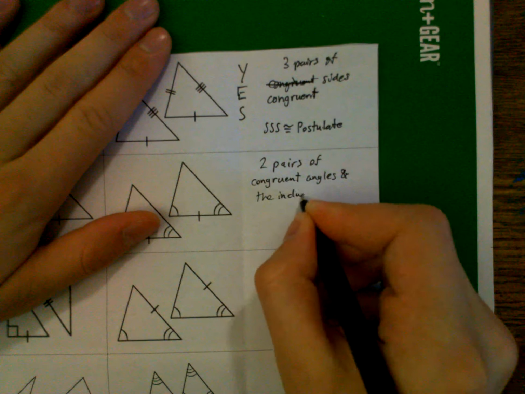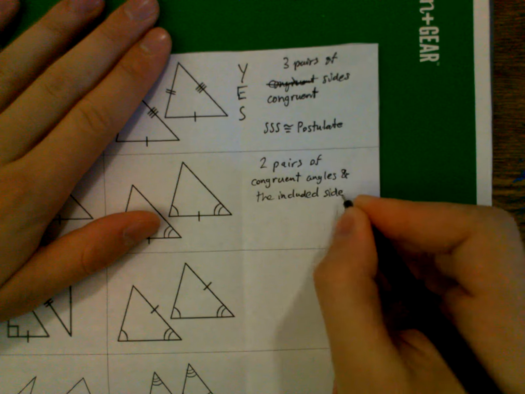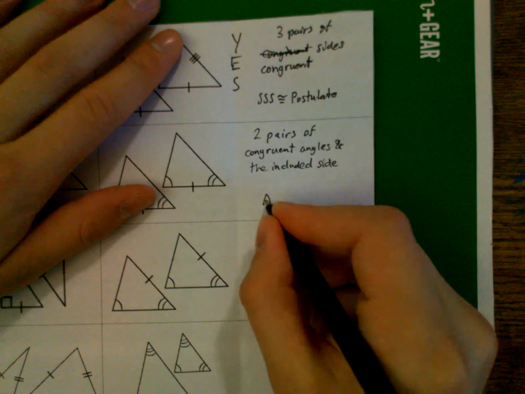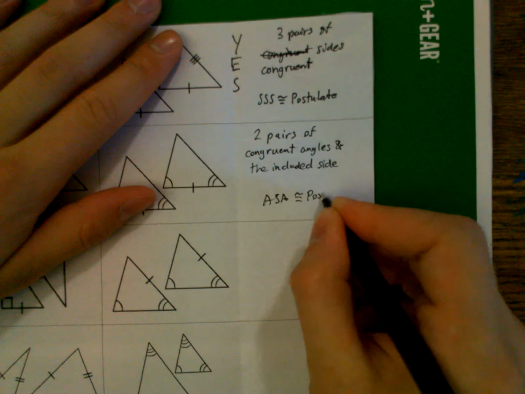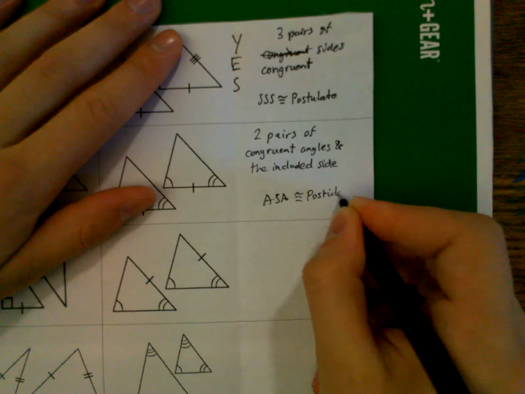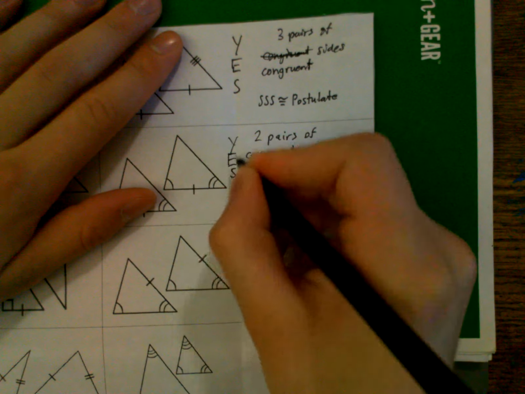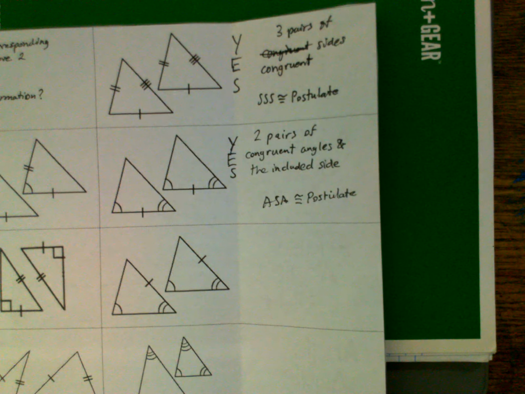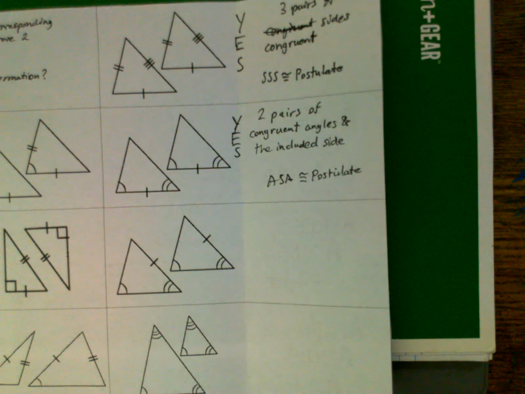Sorry, I said side. Side, or the ASA congruent postulate. And that is a big YES as well. They're congruent. Checks out.